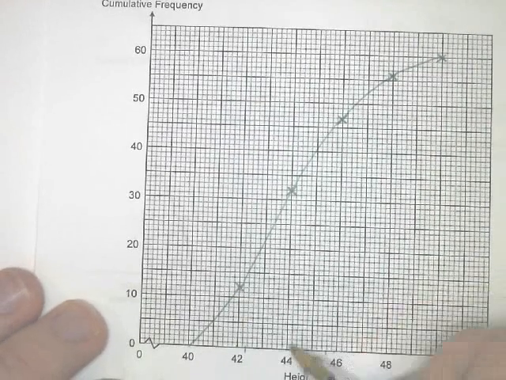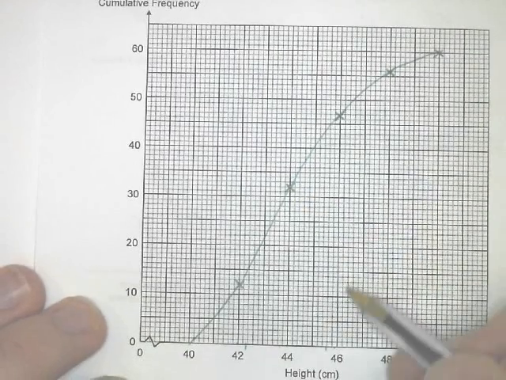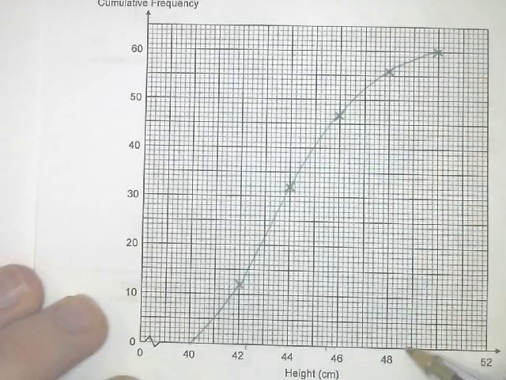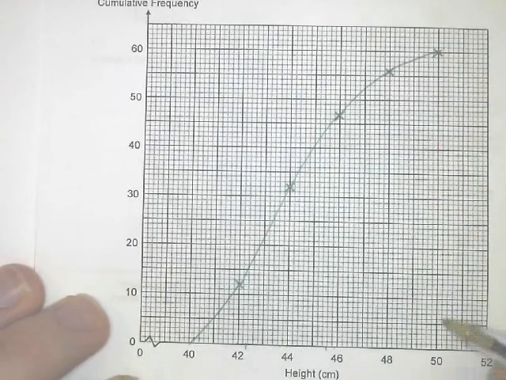So 2 marks for plotting all of the points correctly. Your third mark comes from joining these up with a smooth curve. Notice how I've started at the first number in the group at 40.